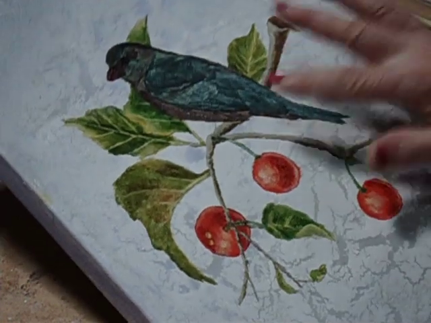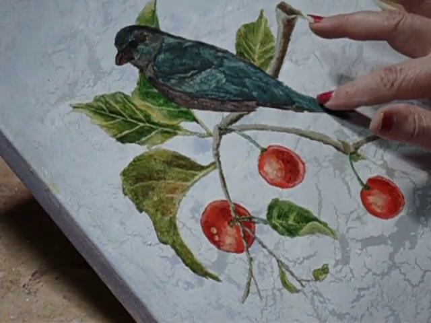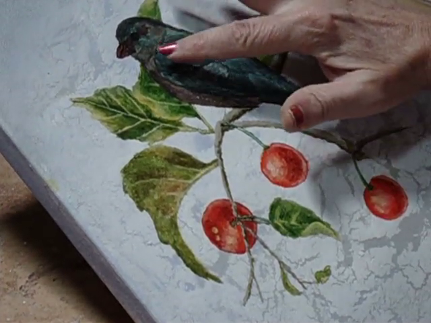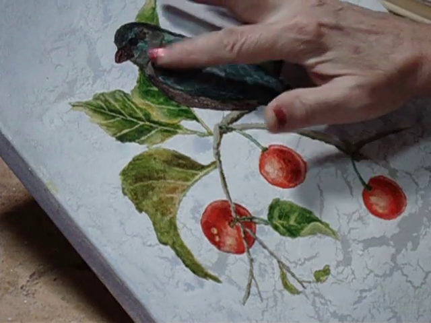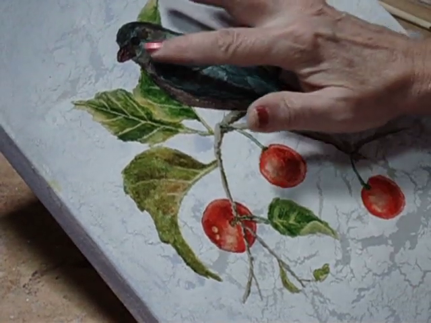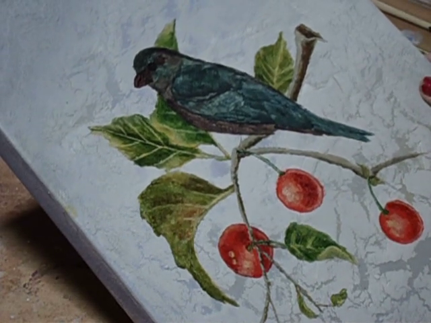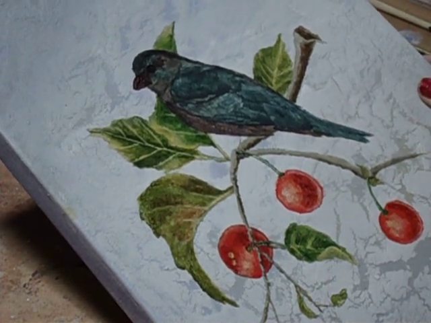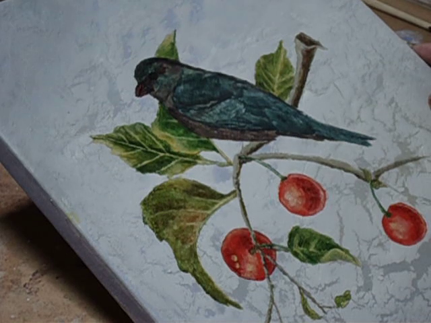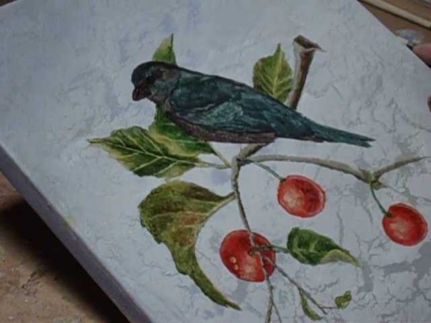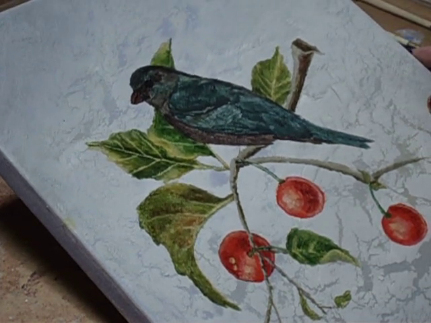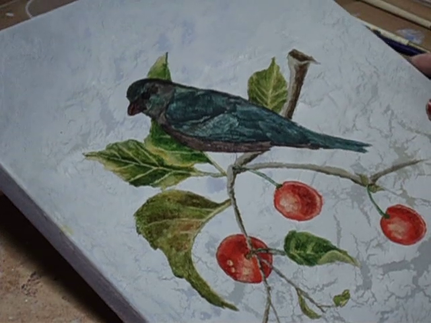As you can see, I've underpainted the bird so far, putting in the underlying darks to save time so that we can get to the actual feather making. And if I don't finish in this video, I might have to make a second follow-up video to finish the bird.